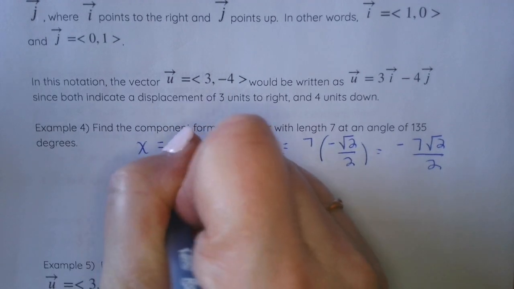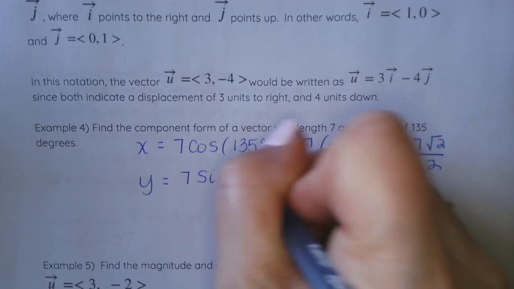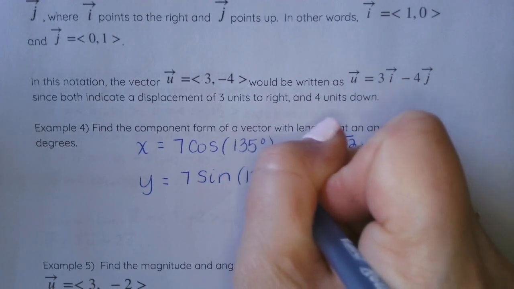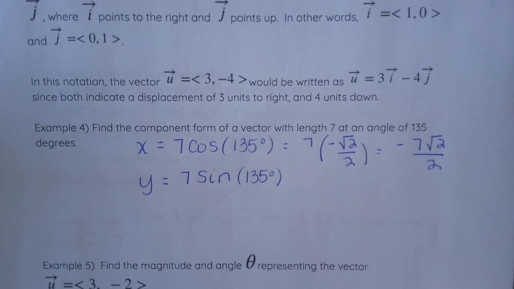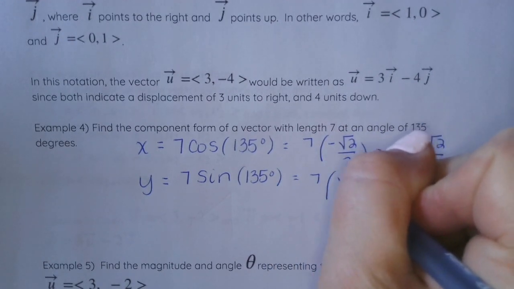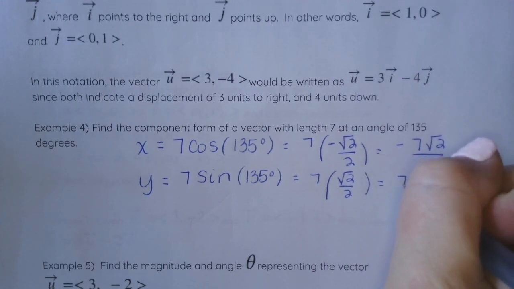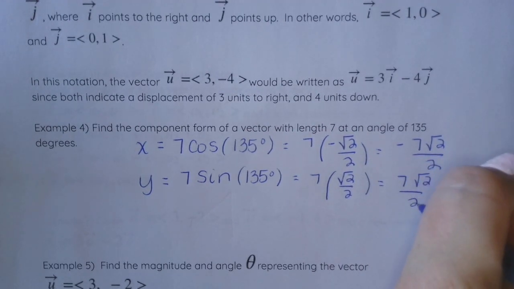Our y value can be found by taking the radius of 7 times sine of 135 degrees. And sine of 135 degrees is positive square root 2 over 2, which is just 7 square root 2 over 2.